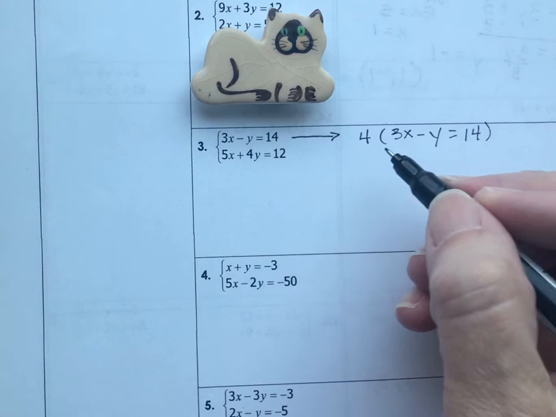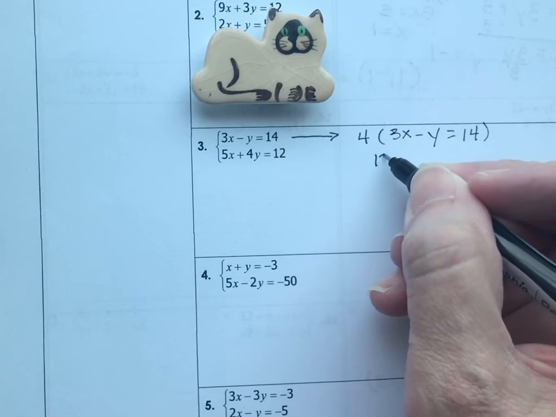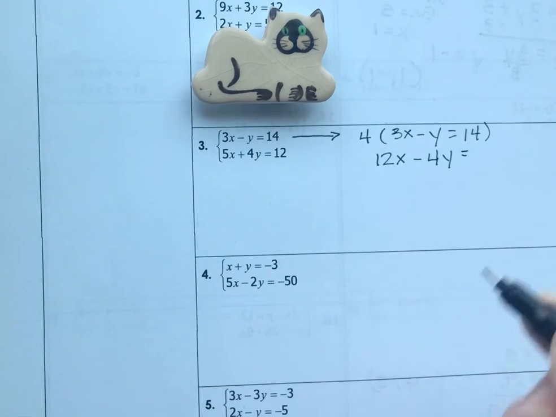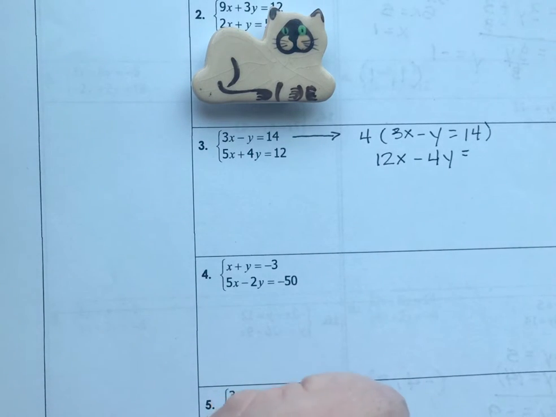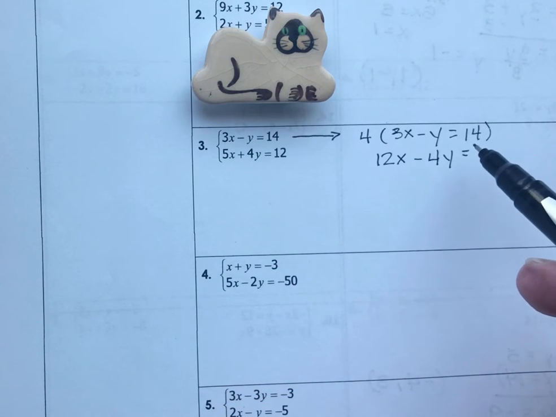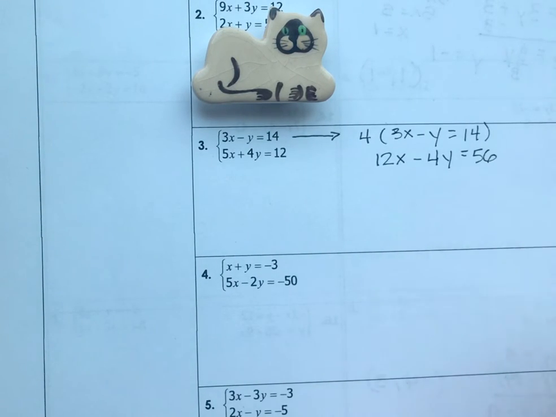Okay, so multiplying this entire equation by 4 will give me 12x minus 4y is equal to, now I've got to figure out what 4 times 14 is. 4 times 10 is 40, and 4 times 4 is 16, so I think that's equal to 56. But you guys know sometimes you have to check my multiplication. So we'll see if this works out.